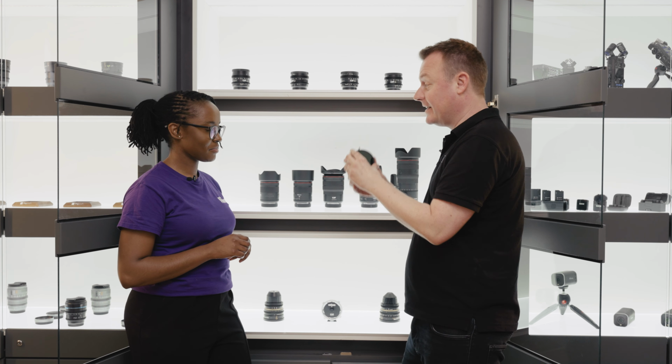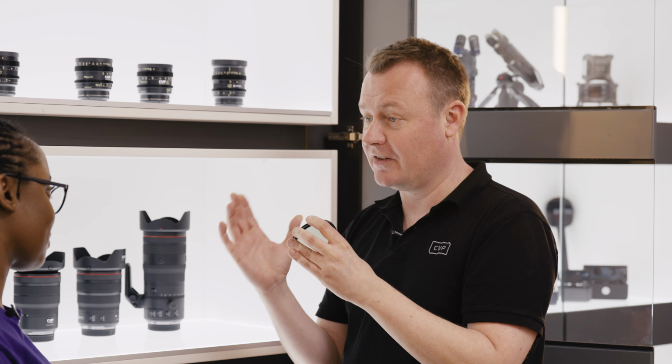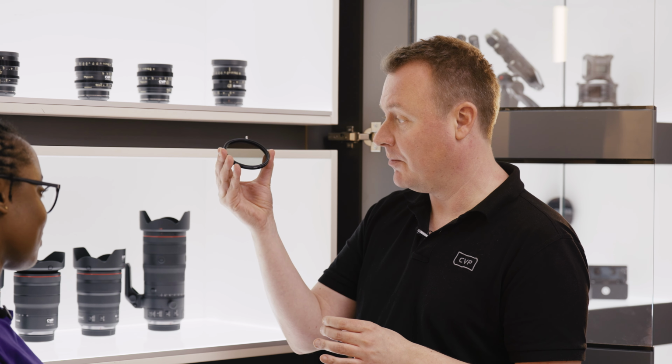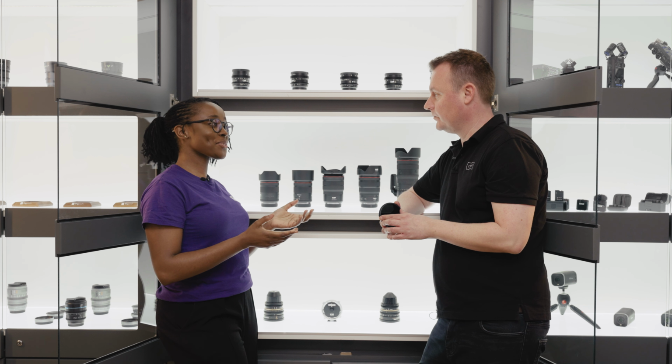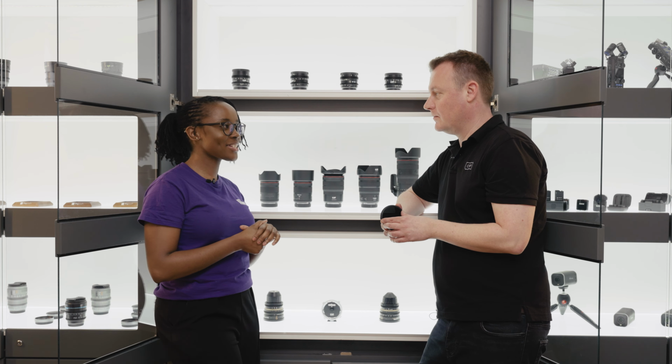So this is basically two polarizers stuck together, and when you turn them, it changes the amount of light that comes through the camera. This is one of the most useful things that you'll buy, and it's an absolute must-have for anyone shooting video with their hybrid camera. Thank you so much, Stuart, for talking us through the lenses. I definitely need to get myself one of those variable ND filters then.